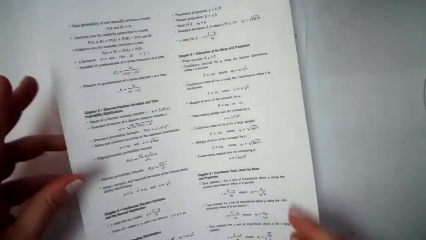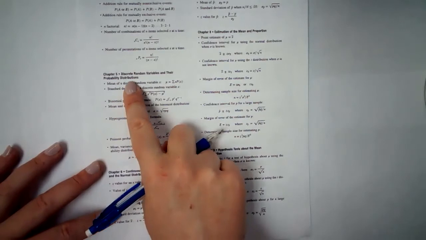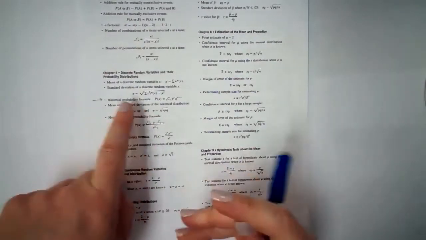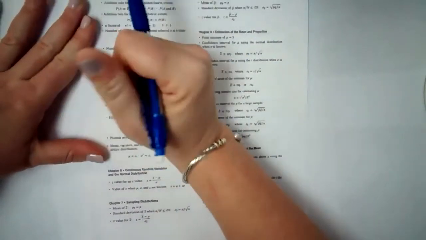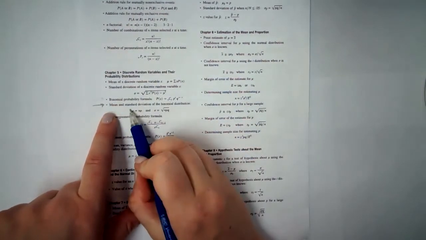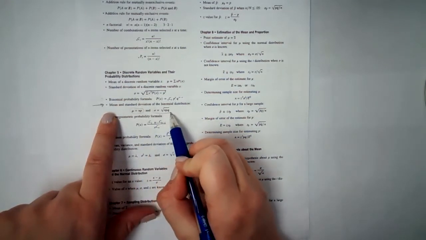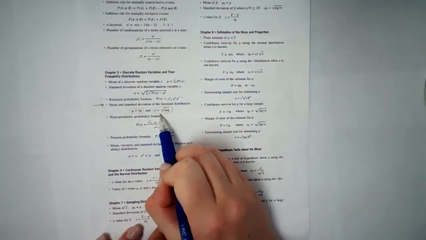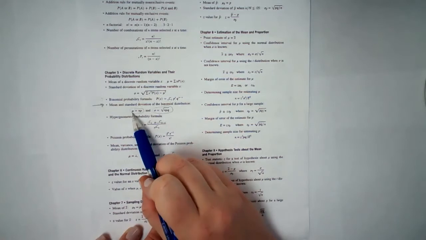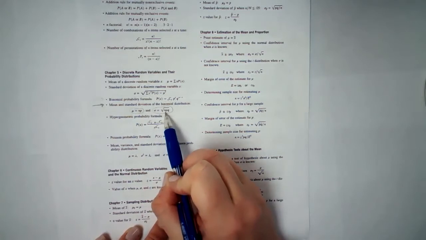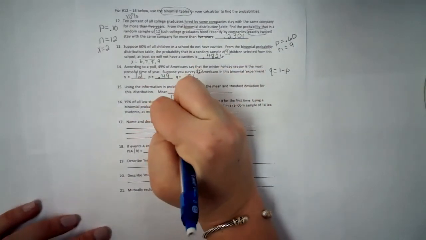Okay, if we flip over, we come up with chapter 5. And then if we come down right here, binomial, oh, that's not it. We don't need that formula. Sorry, guys. Right below it. Okay, right below binomial probability formula, we see the formula for the mean and we see the formula for the standard deviation. Make sure you can find these on your formula sheet or you've highlighted them or done something. But the mean is n times p and the standard deviation is the square root of n times p times q.